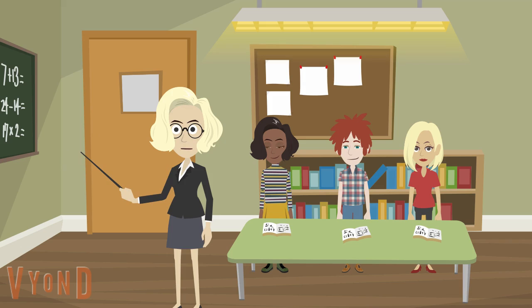Hmm, so the author is using dialogue, but how? How can I describe the way the author is using the technique? Well, I think instead of just writing any old dialogue, he's making it feel really realistic. It feels like something a teenager would say.